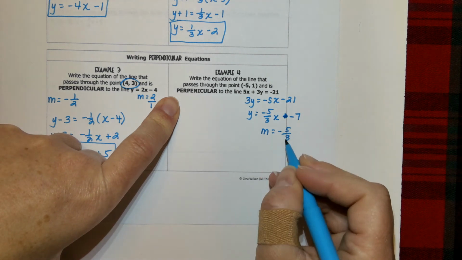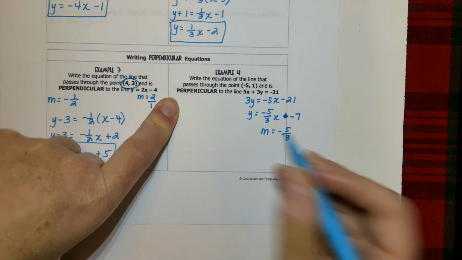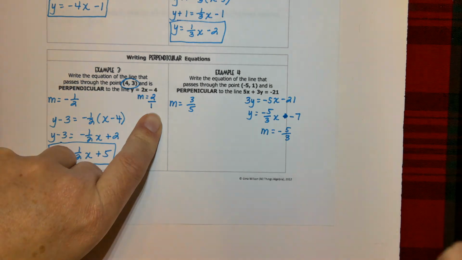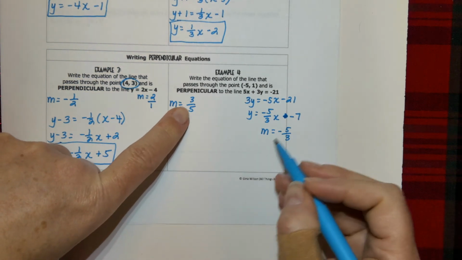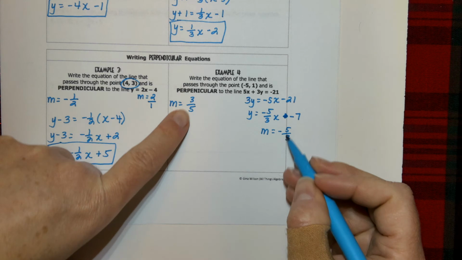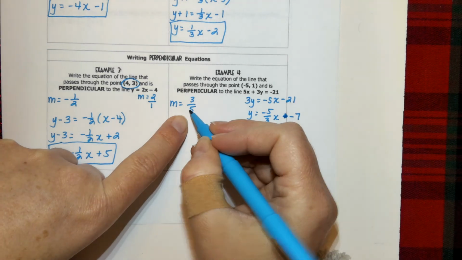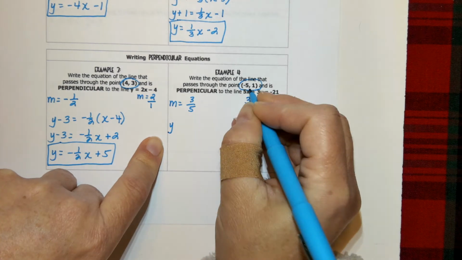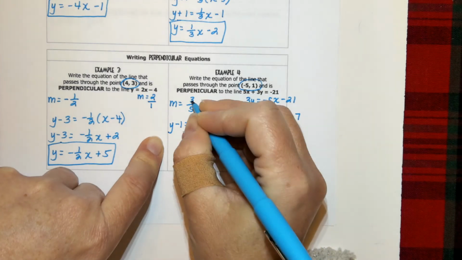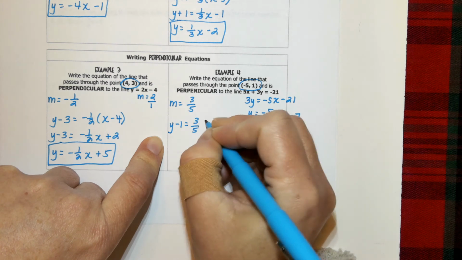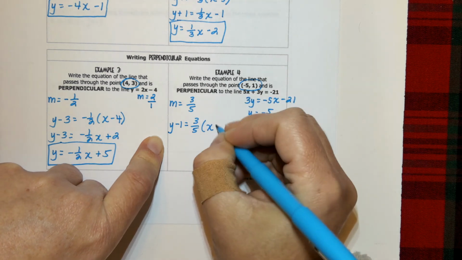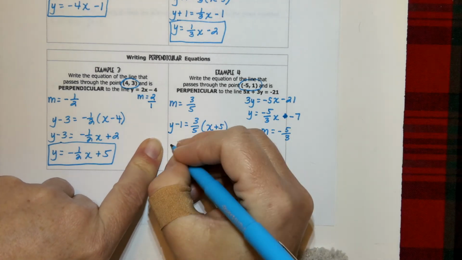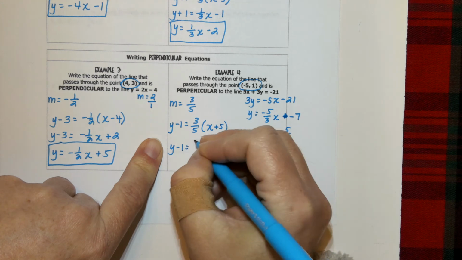That's this line. I want perpendicular, so I need to take their slope for this line and flip it over and convert it from negative to positive. So my slope is going to be positive 3/5. This is the slope I'll be working with. It is negative or opposite reciprocal. Now that I've got the slope I need, here's the ordered pair. I use point slope form. Y minus 1 equals the slope I need. X minus negative 5 is x plus 5.